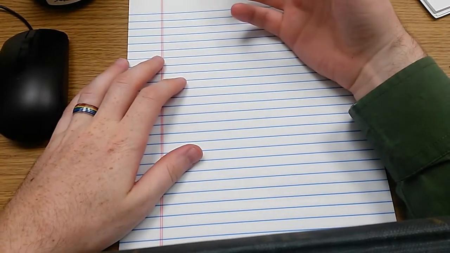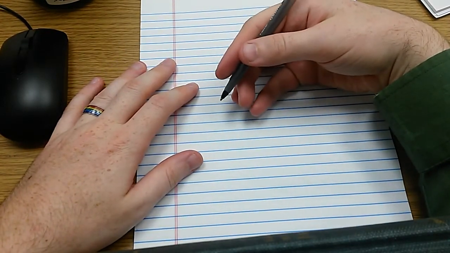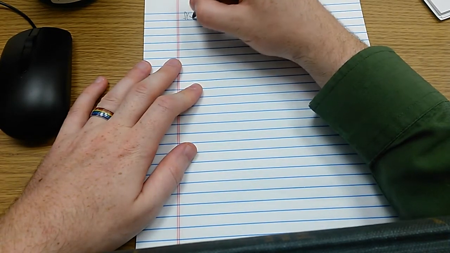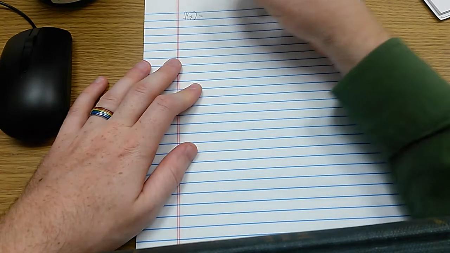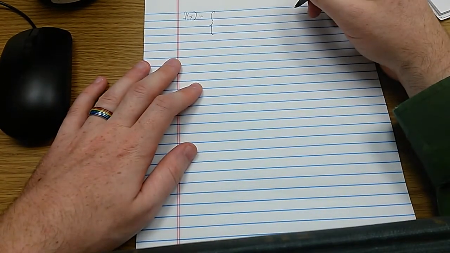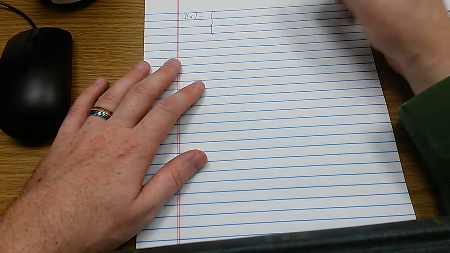So let's try this two-sided limit idea with a more complicated function. I'm going to have f of x equal, and I need different formulas depending on what side of the break I'm on, since I'm using a piecewise function.